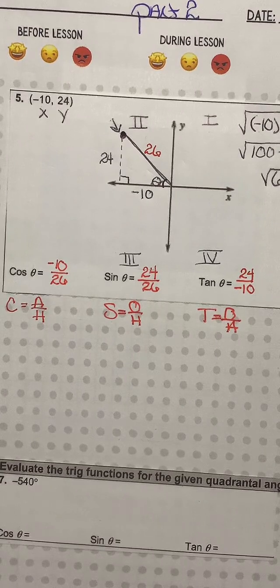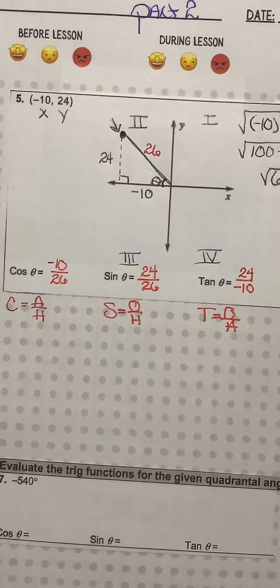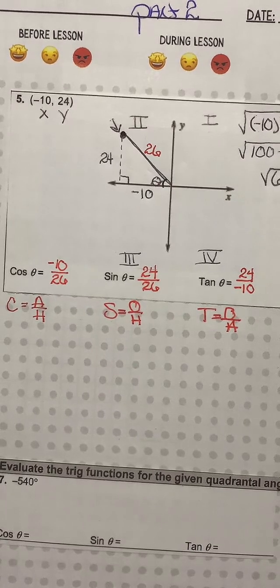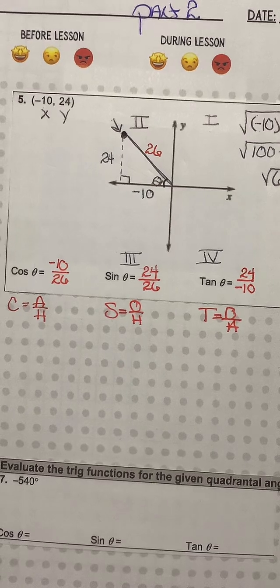Okay. Good. Okay. Yep. And we could use tangent. That's true too. All right.